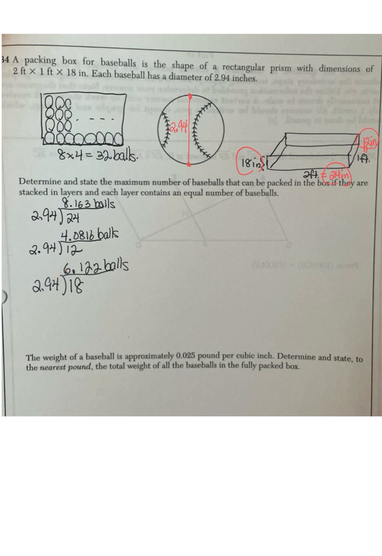Okay, so if there are 32 balls on the bottom stack, right, on this bottom stack here, but we have to take into account we can fit 6 layers working our way up. So that would be 32 balls times 6, and that will give us a total of 192 baseballs. And there's our answer to the first part of the question.